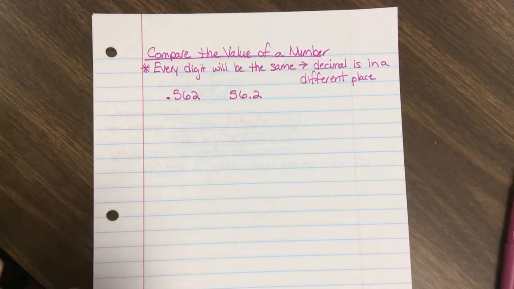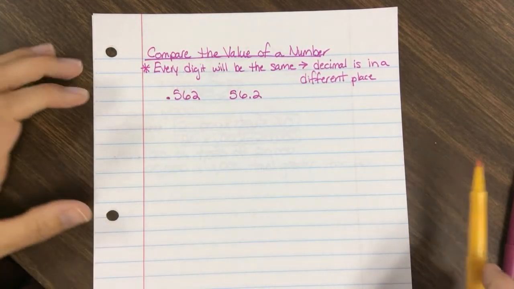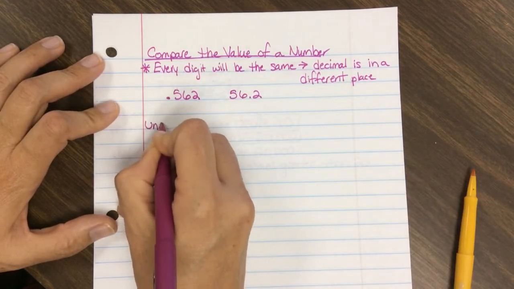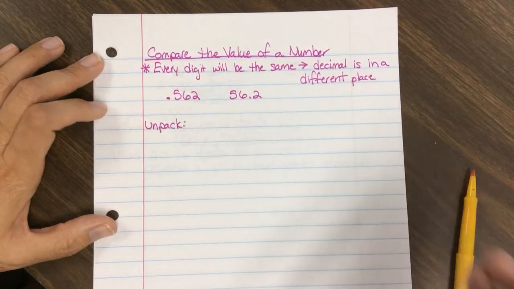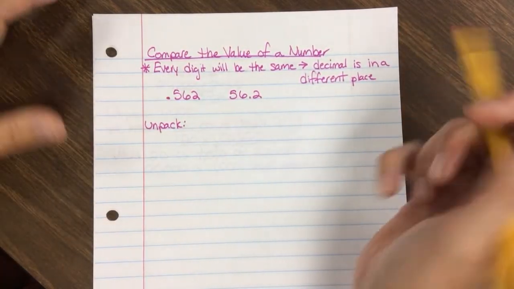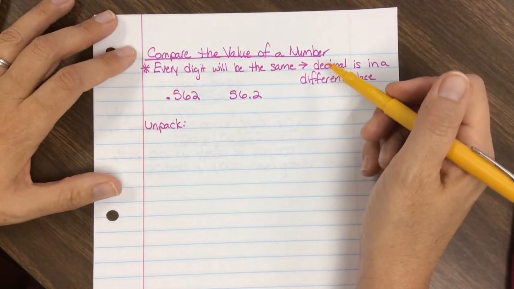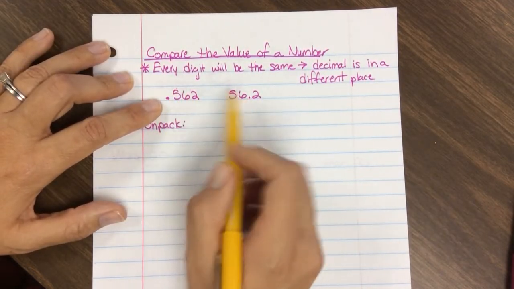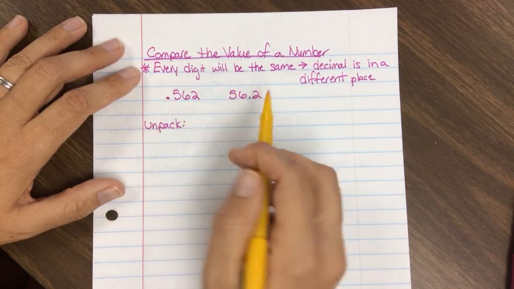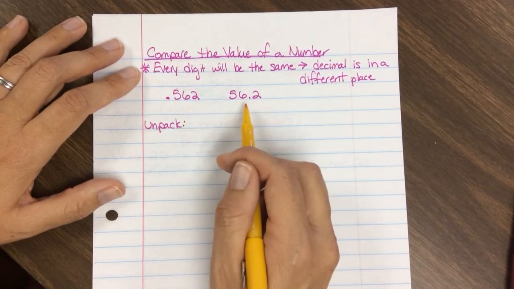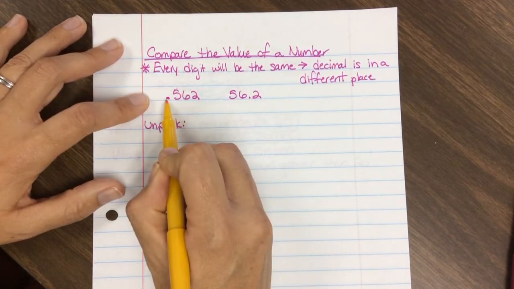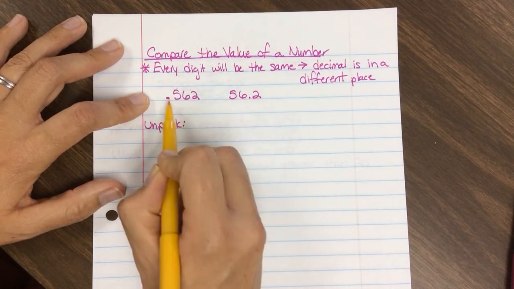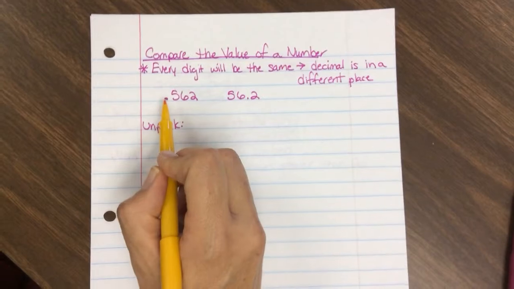So the first thing, we need to first of all unpack. So you'd write the word unpack. I want to know how many times different these numbers actually are. So I'm going to pick one. It doesn't matter which one I do, but one of these needs to tell me how many times different it is. So I'm just going to take this one. Right now, my decimal's between the 6 and the 2 here, but it's before the 5 here.